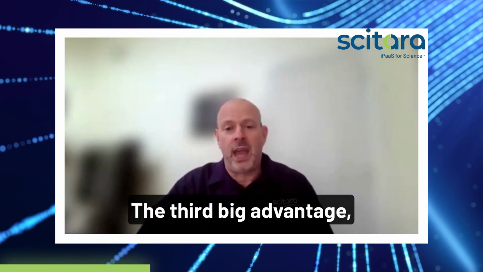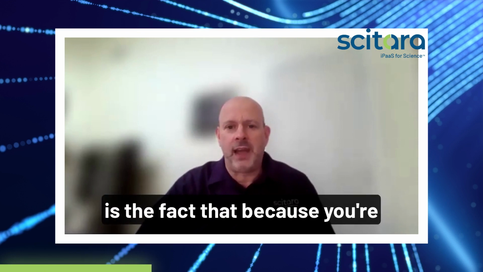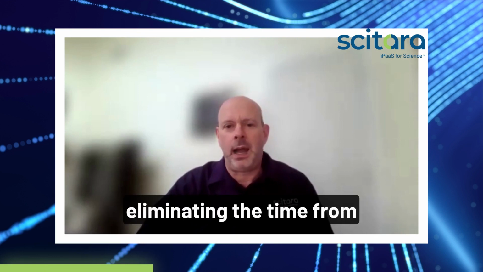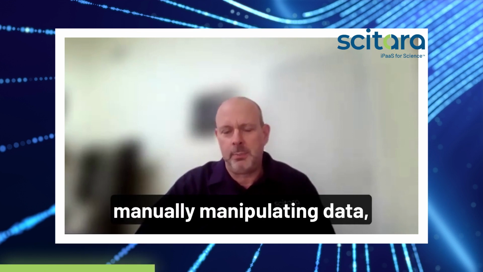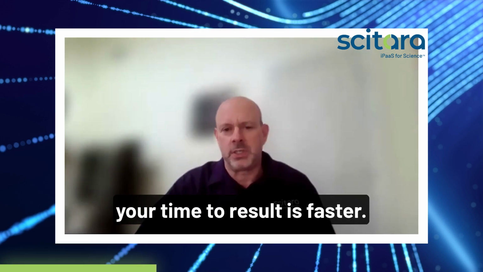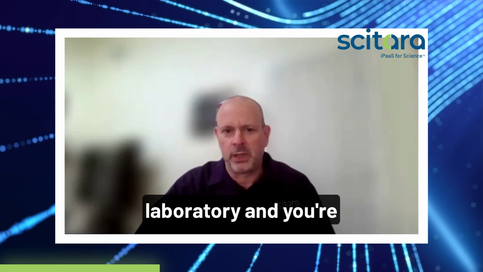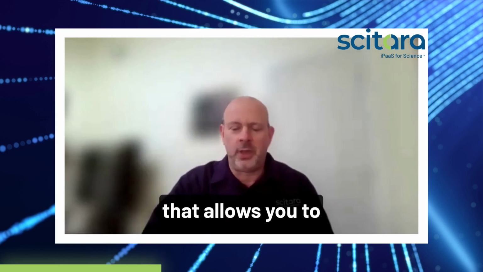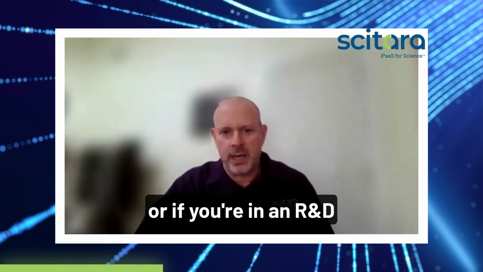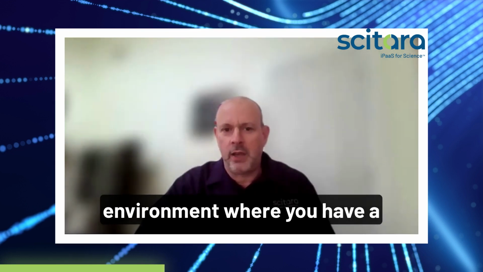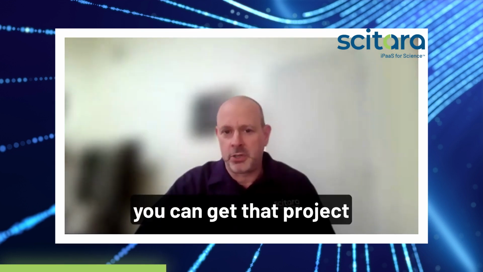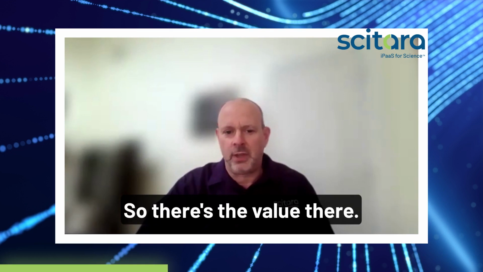The third big advantage or the third value lever is the fact that because you're eliminating the time from manually manipulating data, your time to result is faster. And so whether you're in a QC laboratory and you're releasing batches, that allows you to do that faster. Or if you're in an R&D environment where you have a project that you need to complete, you can get that project done faster. So that's the value there.